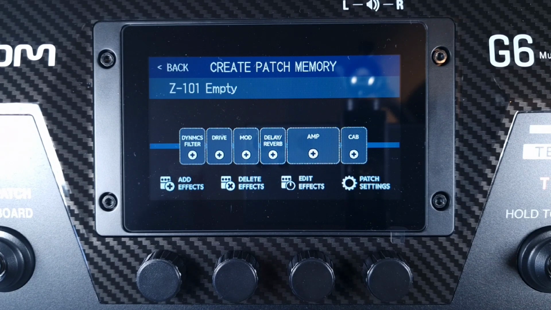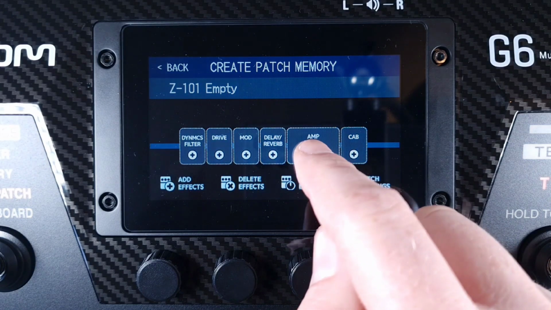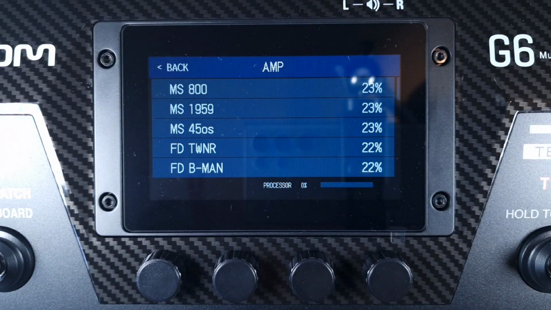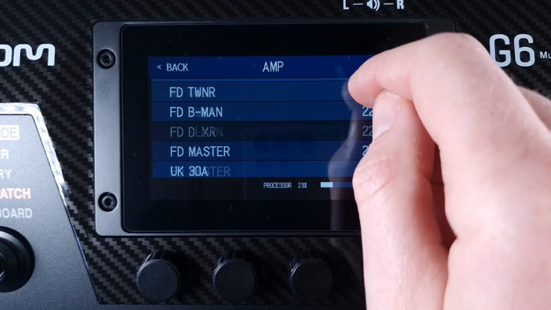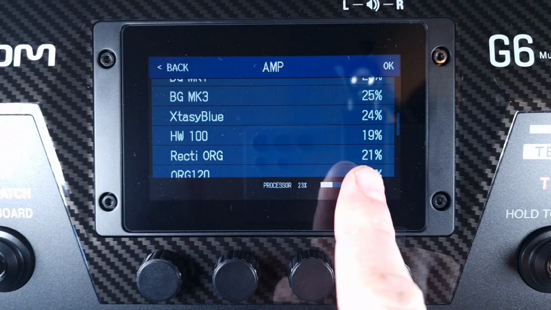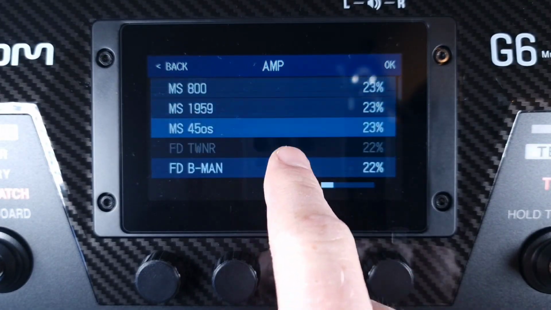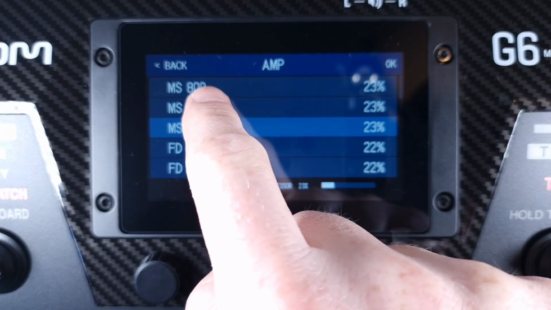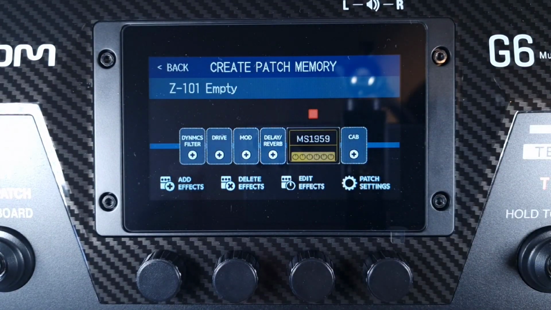Now that we have opened this page, we're going to start adding in some effects. So we're going to start off with the amp. If you press on the plus button on the amp, it will bring up the list of amps. You can use the touchscreen to scroll through them. You'll see on the right hand side it shows you how much of the processing power each amp will use. We're going to select this one and then press OK in the top right. Now we've added that amp into our chain.